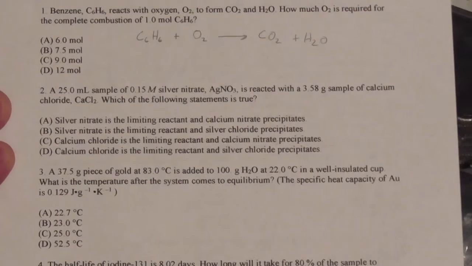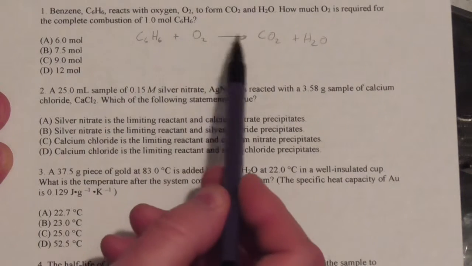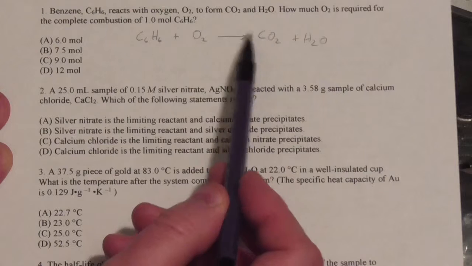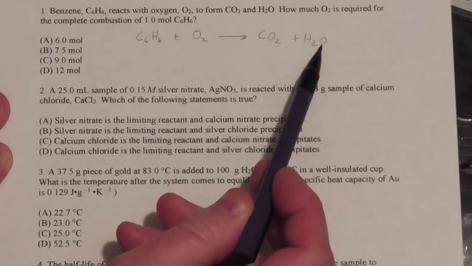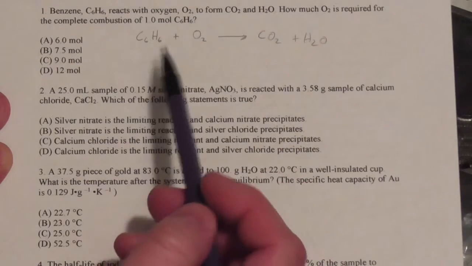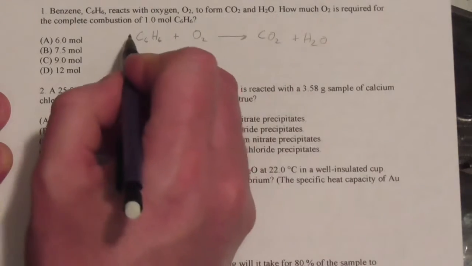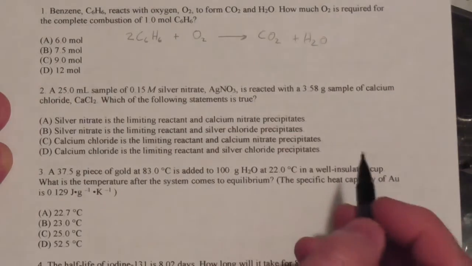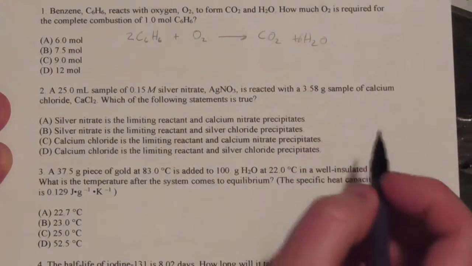combustion equation. Now, just looking at this, if I put 6 here and 6 here, that would mean 6 hydrogens would be 3 H2Os, but I see that I now have an uneven number of oxygens. So if I wanted to truly balance this, I'm probably going to need 2 of these and 6 waters.